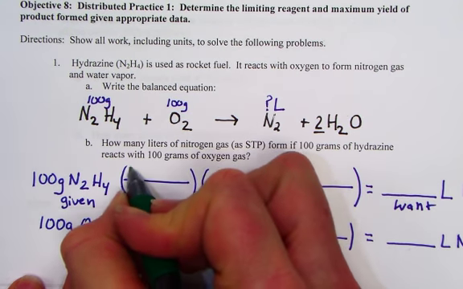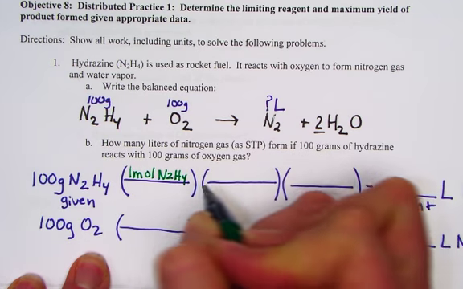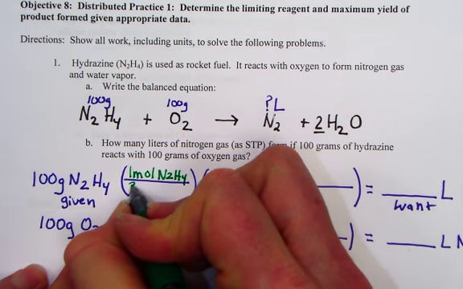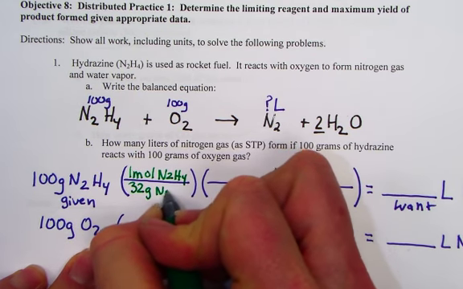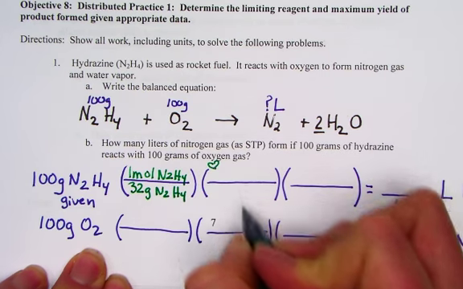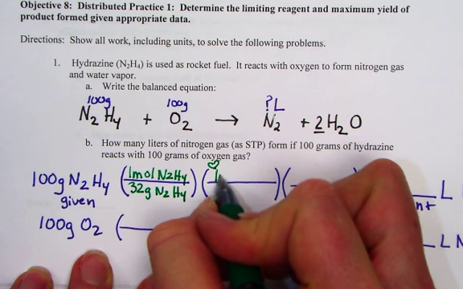In our first conversion parenthesis, 1 mole of N2H4 needs to be set over the molar mass. 14 times 2 for the nitrogen, plus 1 times 4 on the hydrogen, its molar mass of 32 grams N2H4. Giving us the heart of the problem, the want over given stoichiometric ratio.